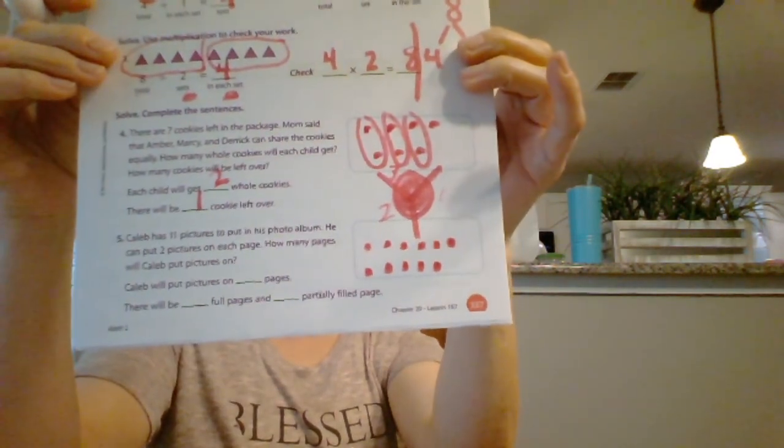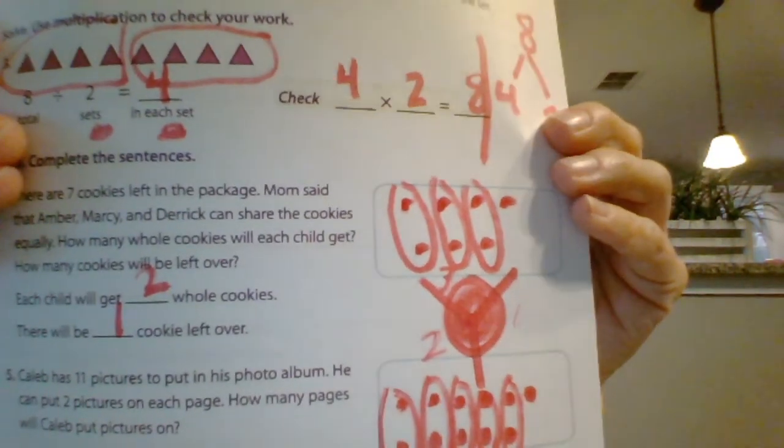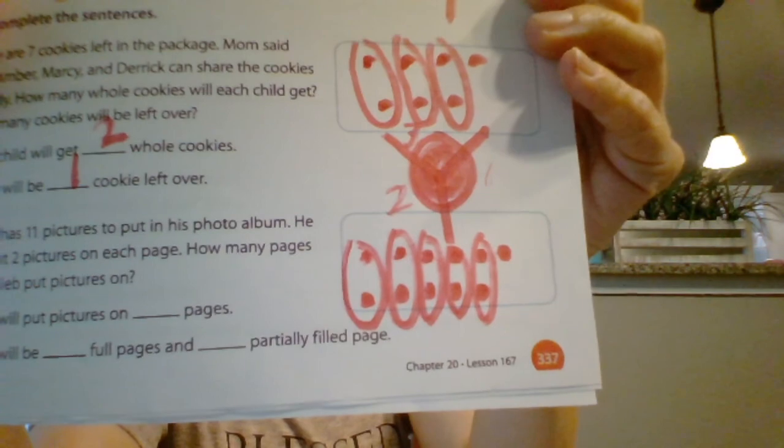I can show you. Alright, now it said he put 2 pictures on each page, so put them in groups of 2. Circle 2, circle 2, circle 2. How many pages did he put pictures on? Did he put this one on a page? Yes, he did put it on a page. He had to have 1, 2, 3, 4, 5, and one more page is not full, but he had to have one more page, so he had to put pictures on 6 pages.